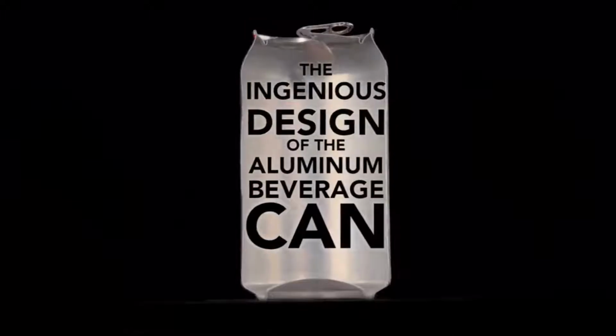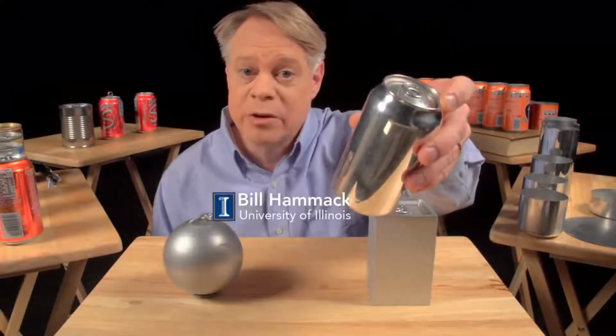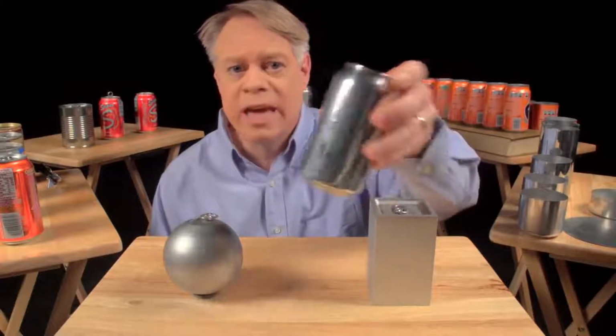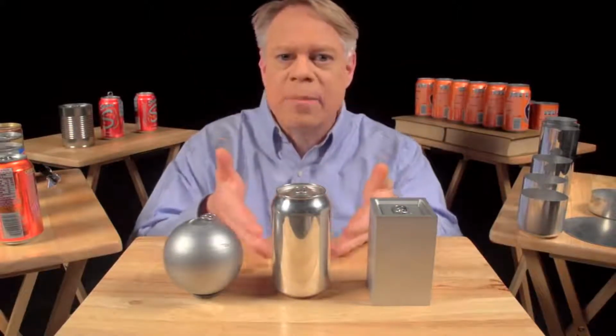The ingenious design of the aluminum beverage can. Every year, nearly 500 billion of these cans are manufactured. That's about 15,000 per second. So many that we overlook the can's superb engineering. Let's start with why the can is shaped like it is.